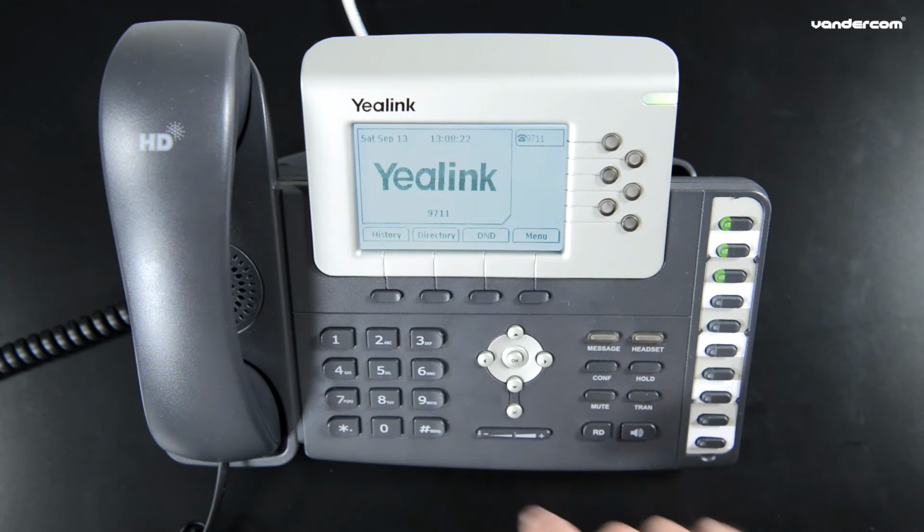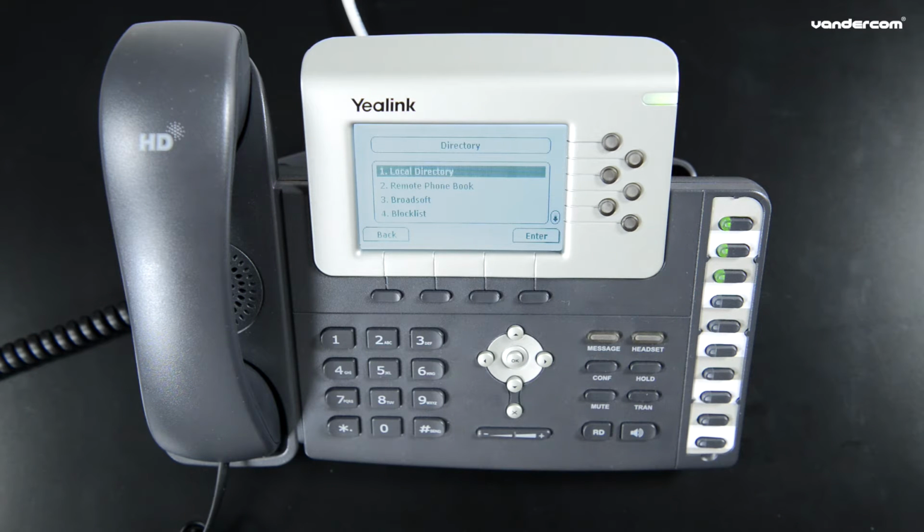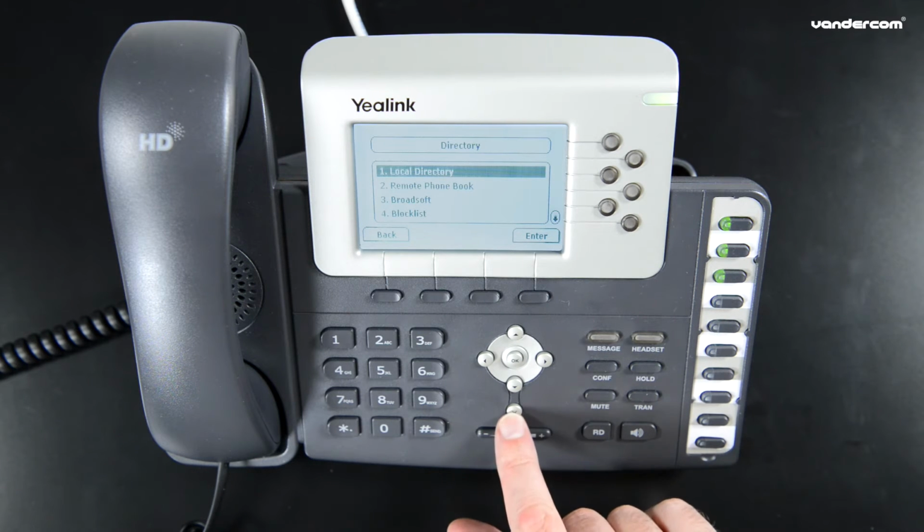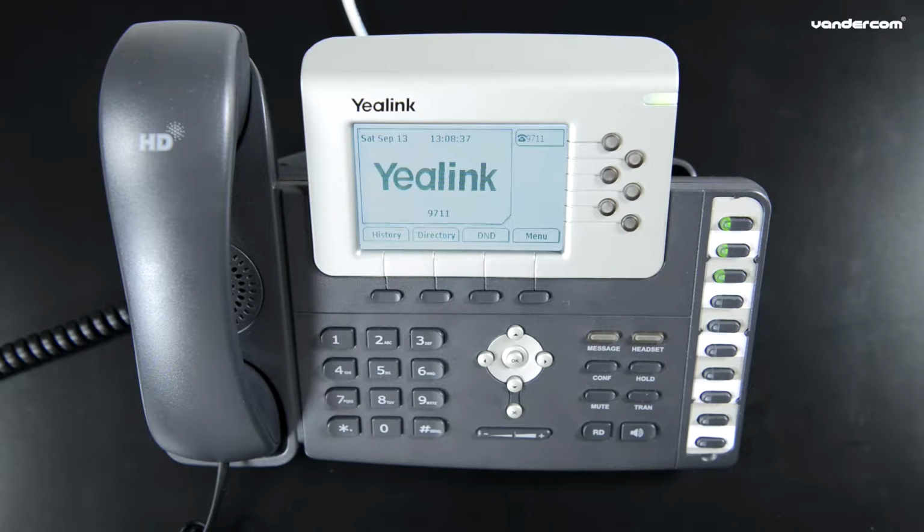The right and left arrow keys are used for control in other menus and are not active for the main screen. The down arrow key provides quick access to your directories. The X key takes you back to the previous screen.